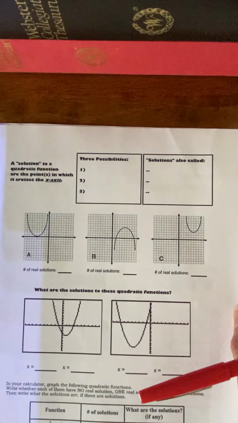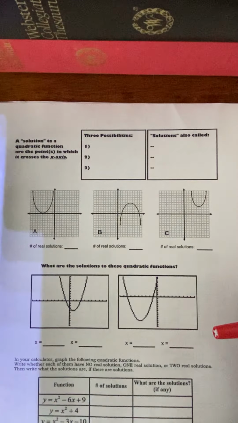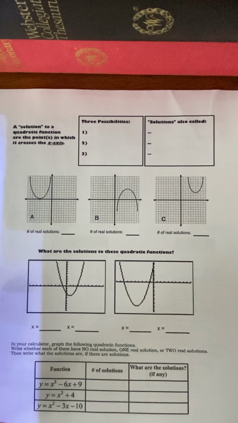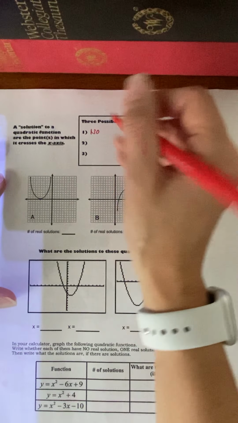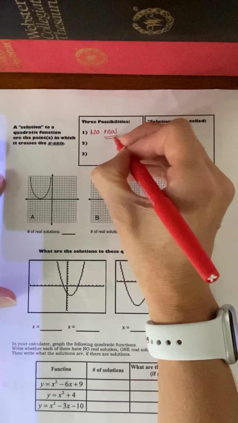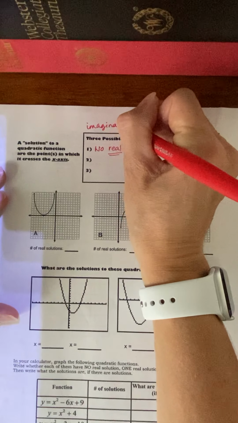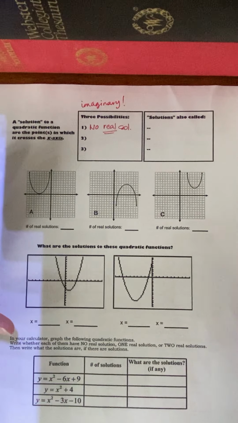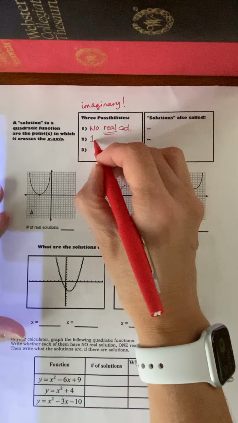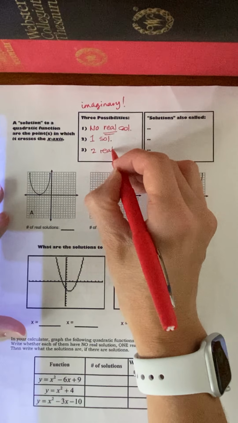Okay, so now we have to look at solutions to quadratic functions and what those mean. So remember, there are 3 possibilities for the number of solutions in a quadratic function. You could have no solution, and I should say no real solutions, because remember, we do have imaginary solutions. And I remember telling you guys all that, and you're like, what the heck? Why do we have imaginary things in math? It's supposed to be real. Well, just because. So no real solutions, 1 real solution, or 2 real solutions.